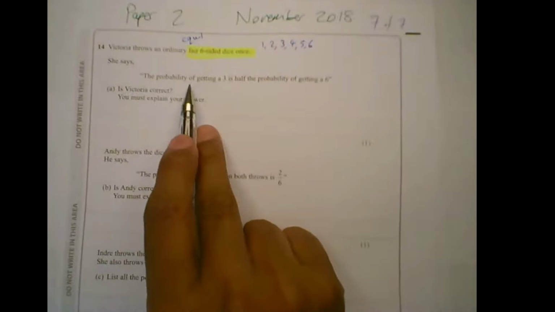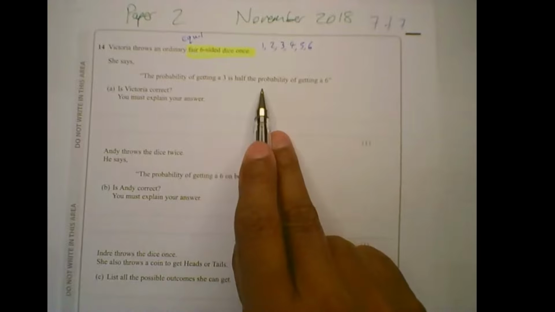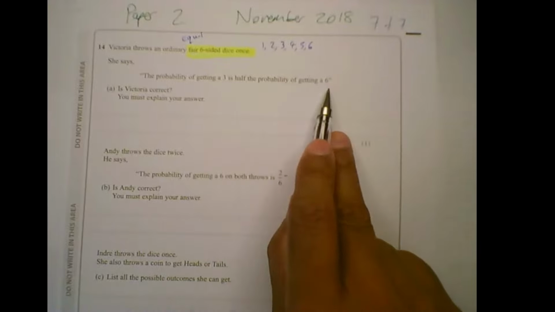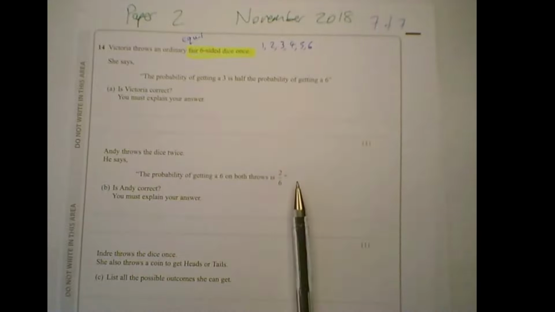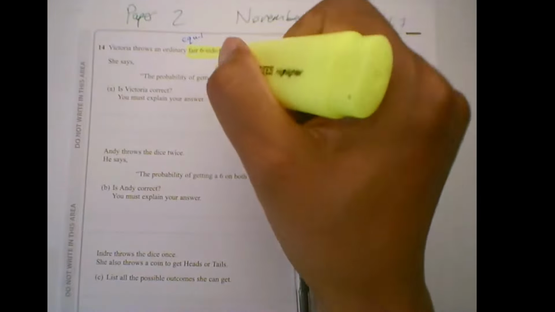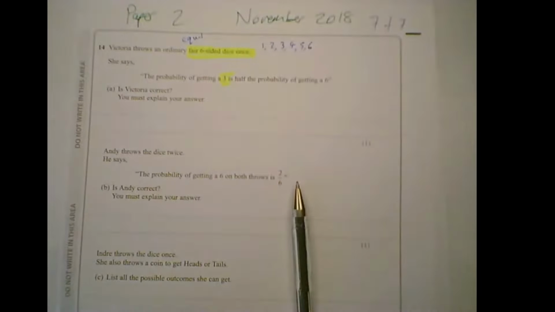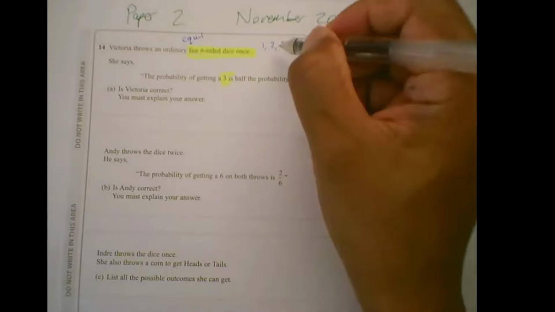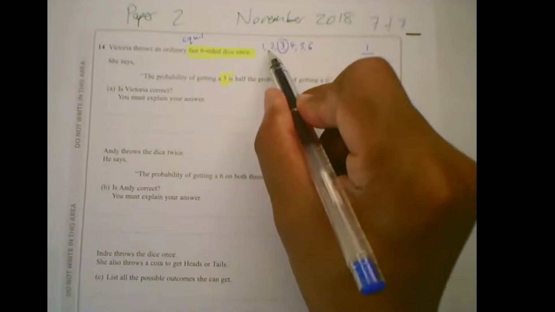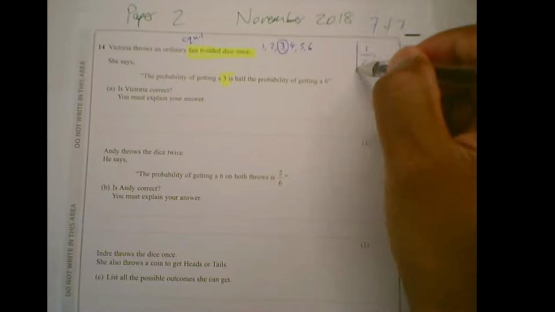She says the probability of getting 3 is half the probability of getting a 6. So what's the probability of getting a 3? How many 3s do we have here? There's only 1 three, out of 1, 2, 3, 4, 5, 6 possibilities. So the probability is 1 over 6.